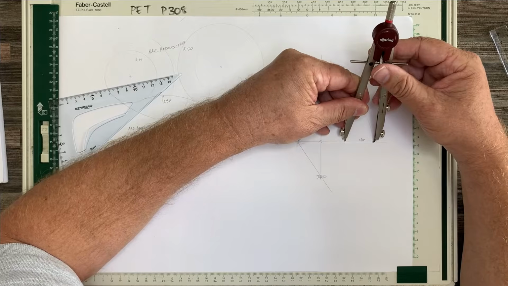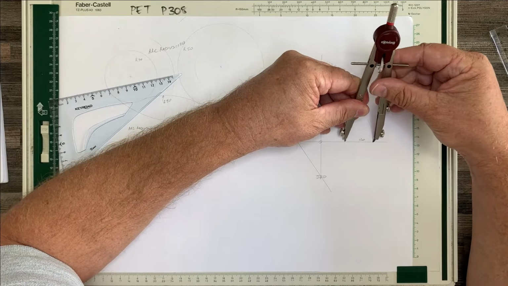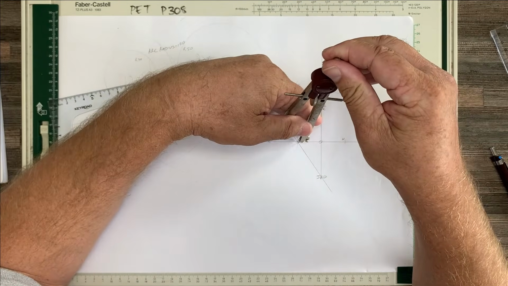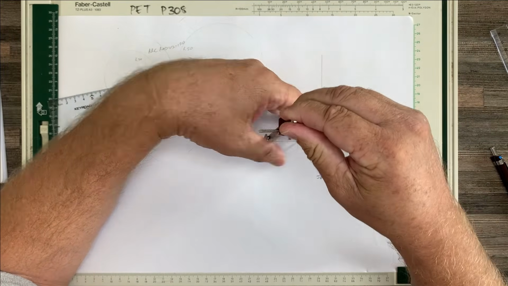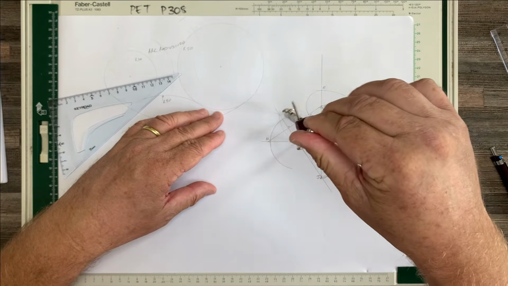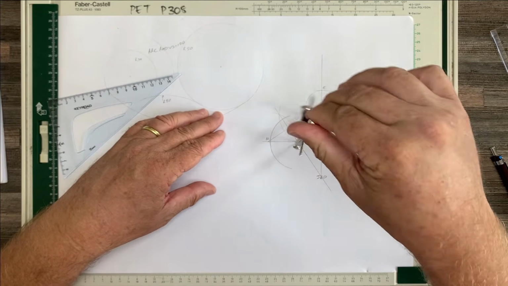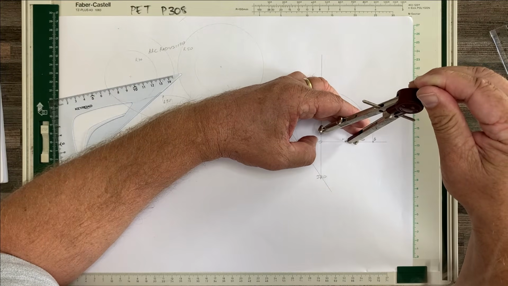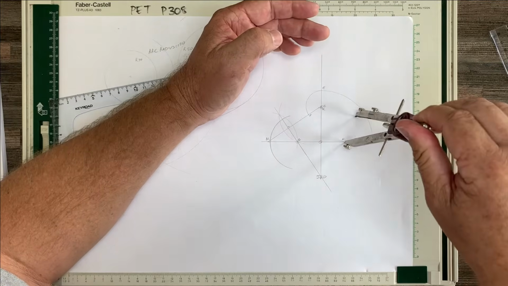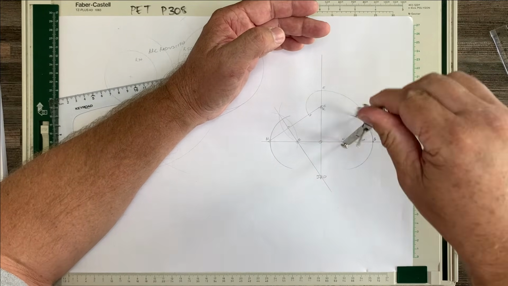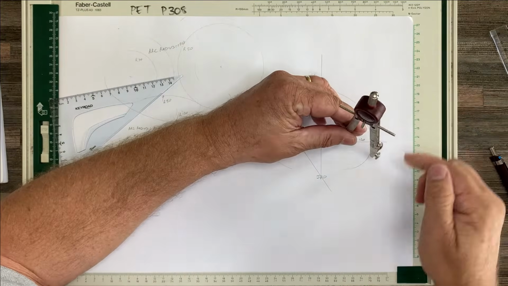So if we use those as our center points and we set our compass to that distance, I just want to make sure. Alright. I measured a little bit wrong, so I'm not going to actually reach point A, but let's go with point B. There are two minor axes, a smaller radii.